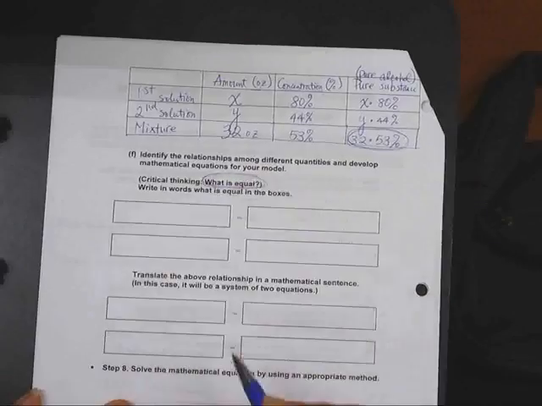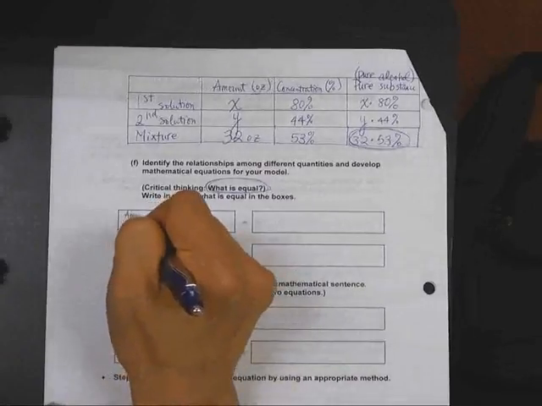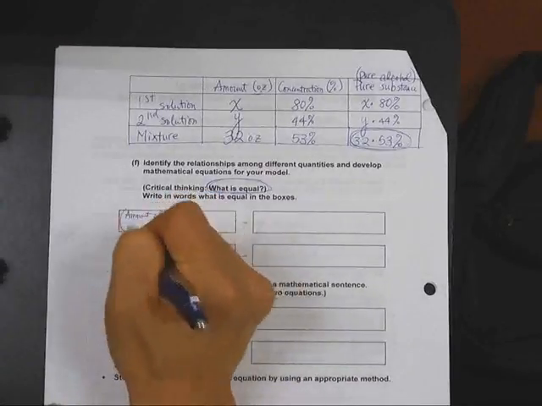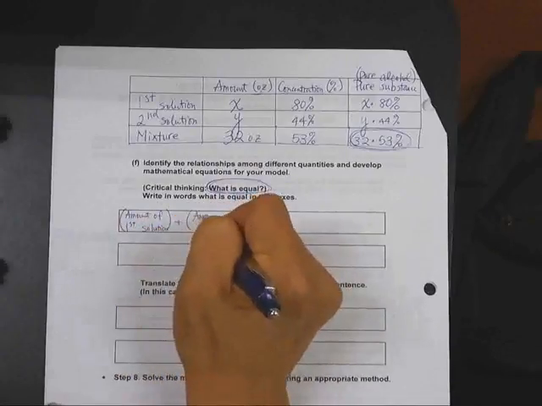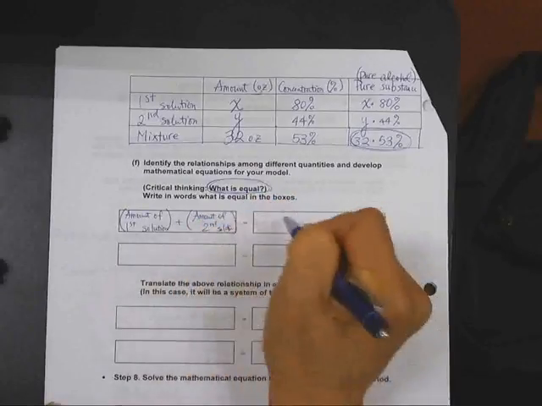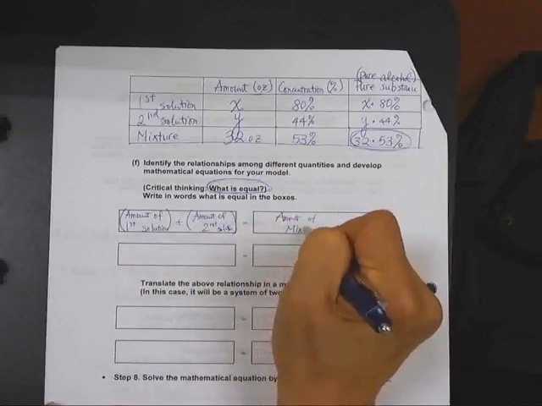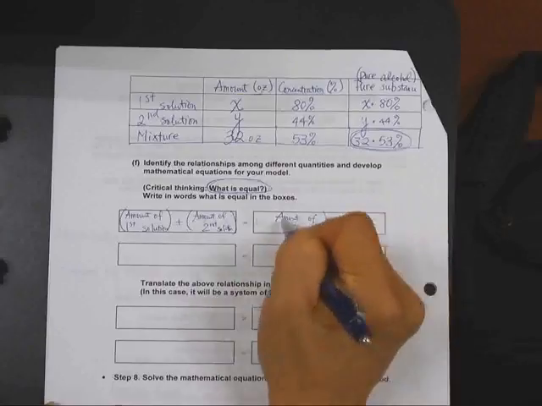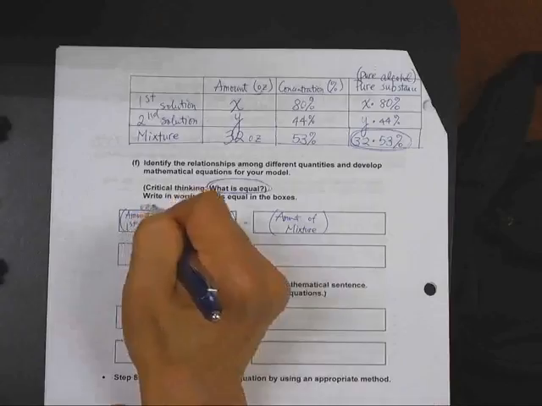First of all, we say the amount of first solution plus the amount of second solution is the total amount of mixture, which is 32. They are all in ounces, right?